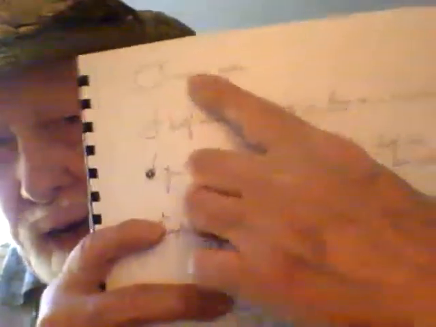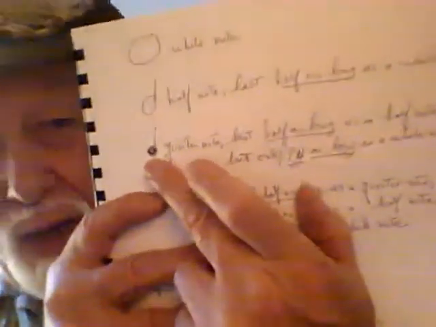But this one here is filled in with color. That is a black note. These are both white notes. So this has only a flag like the other one did, but what's happened here, it is filled in with color. So that's half as long as this one. The color makes a difference.